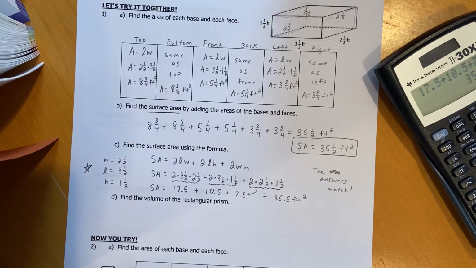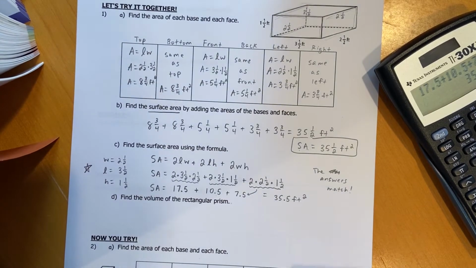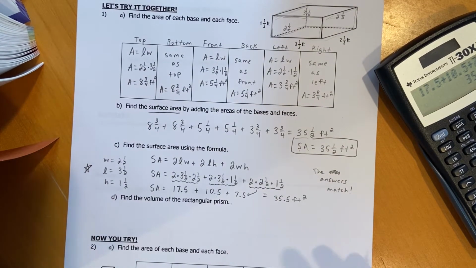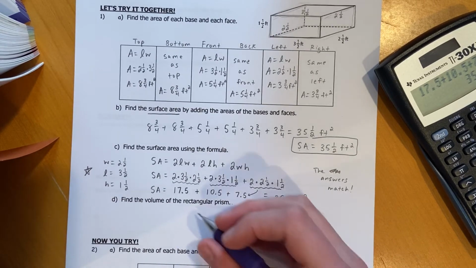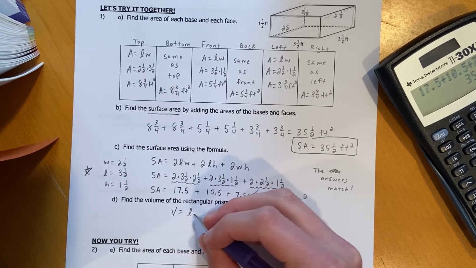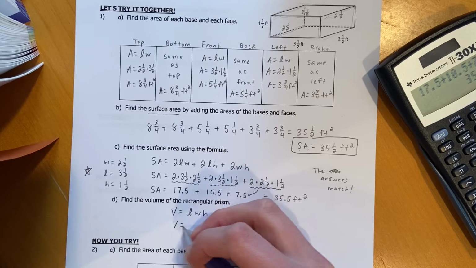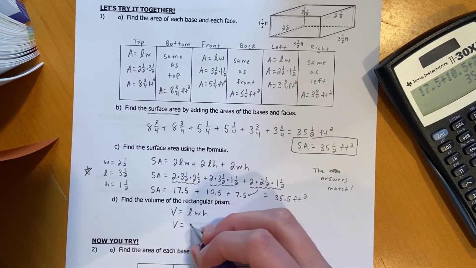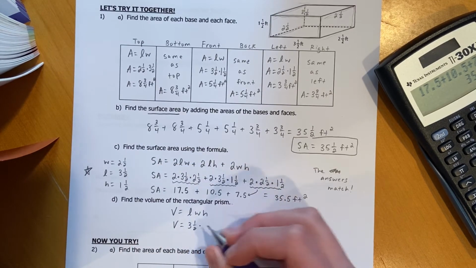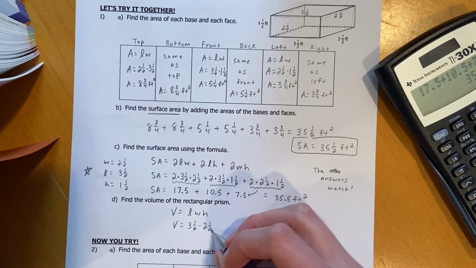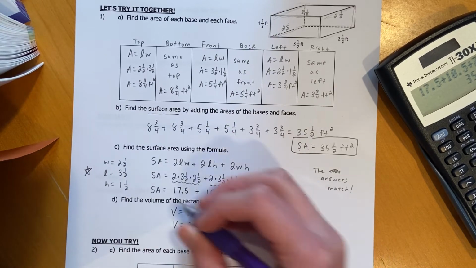Last question, D. Find the volume of this rectangular prism. We learned how to find volume of rectangular prisms in the last lesson, so this should be fairly straightforward. Volume equals length times width times height. We know the length, we're nice and organized over here, 3.5 times a width of 2.5 times a height of 1.5.